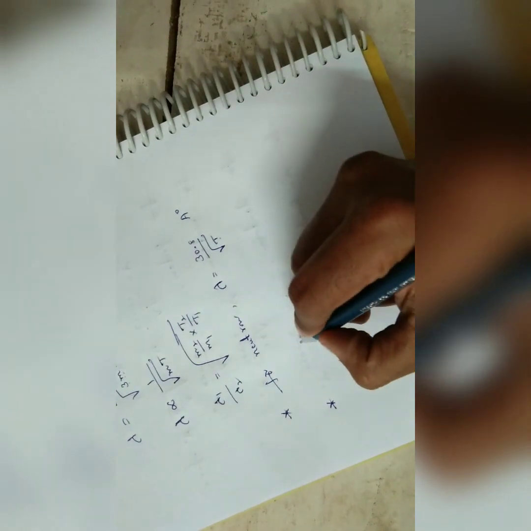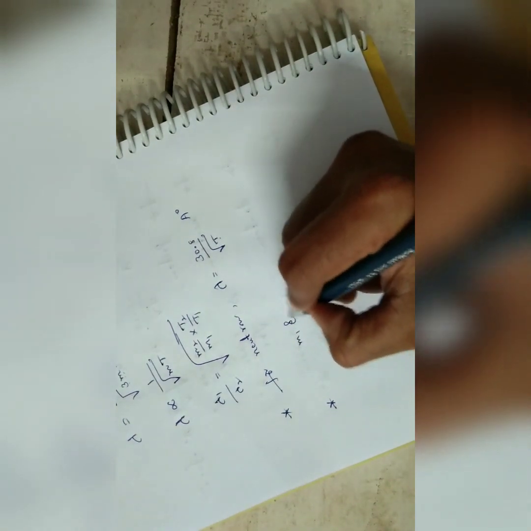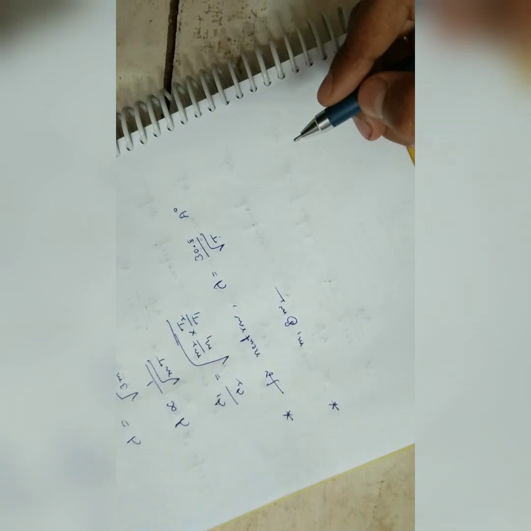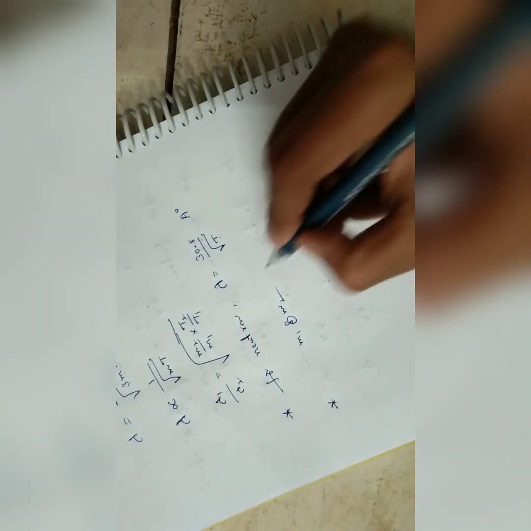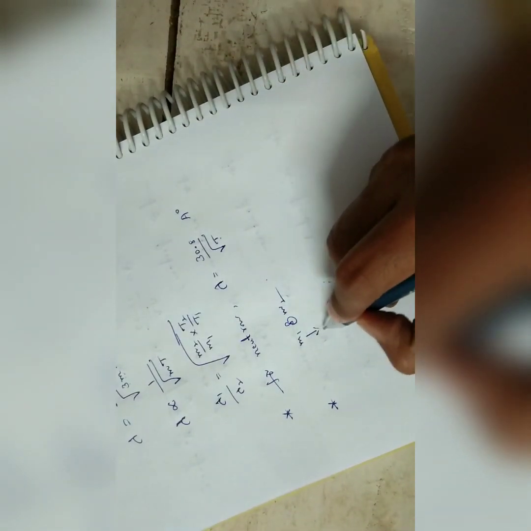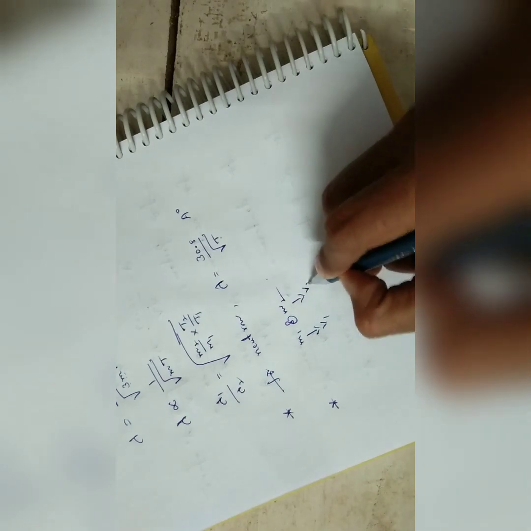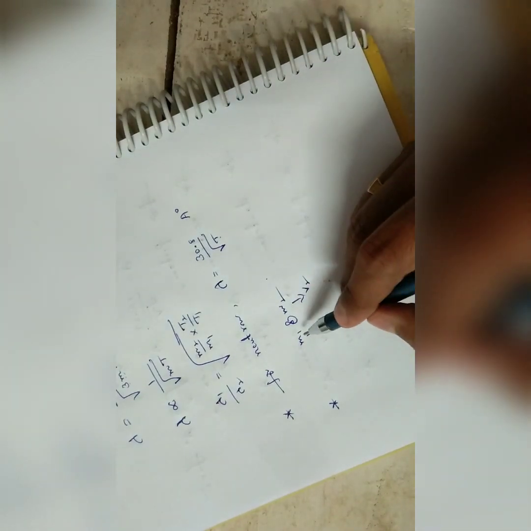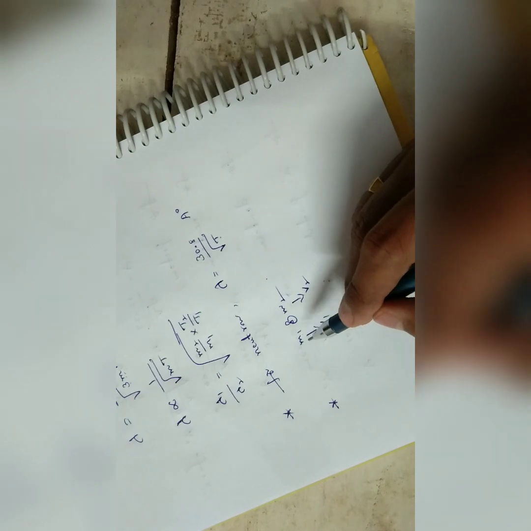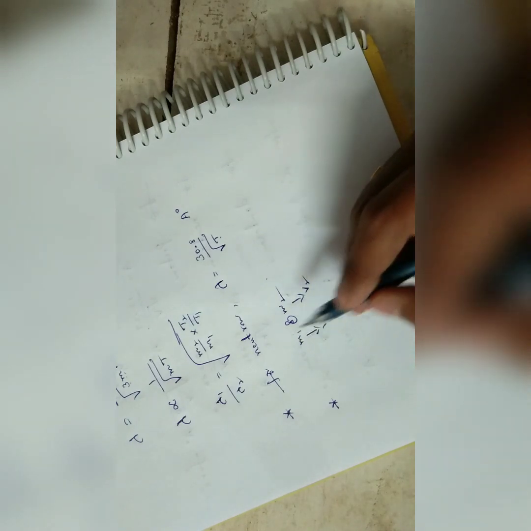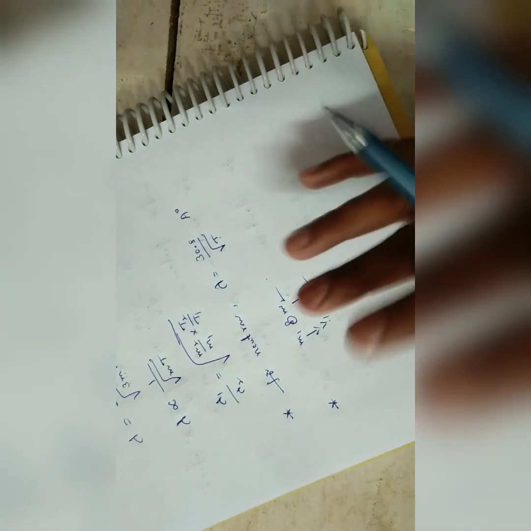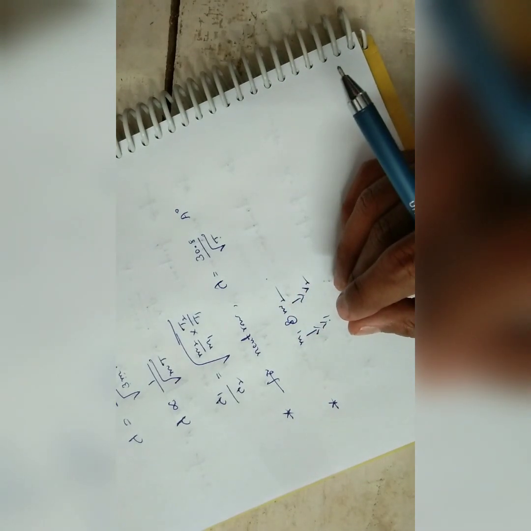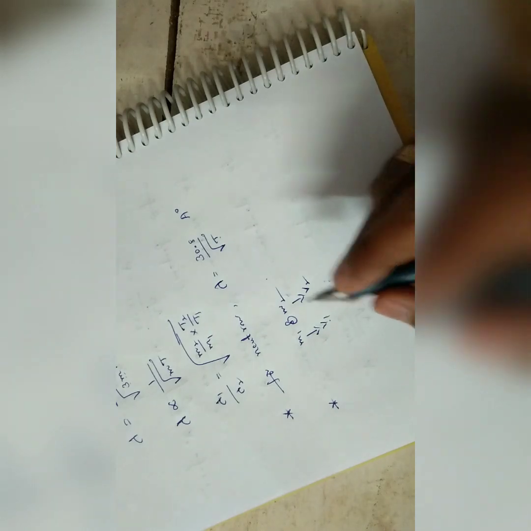Here I am taking two particles of masses m1 and m2, and these two particles are moving with the velocities v1 and v2.